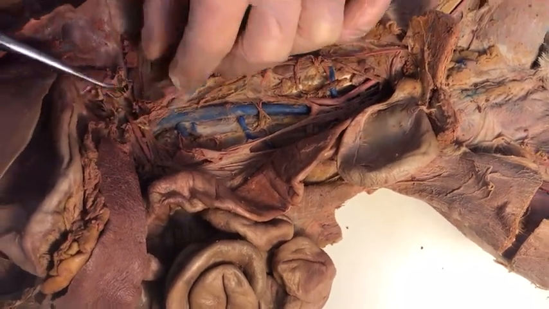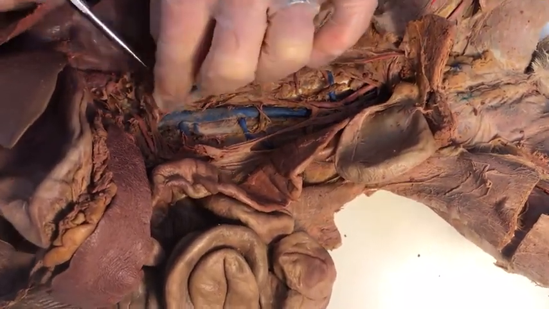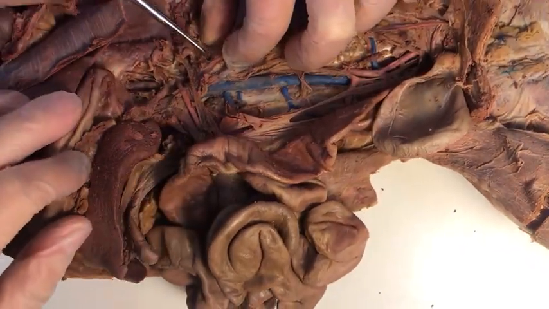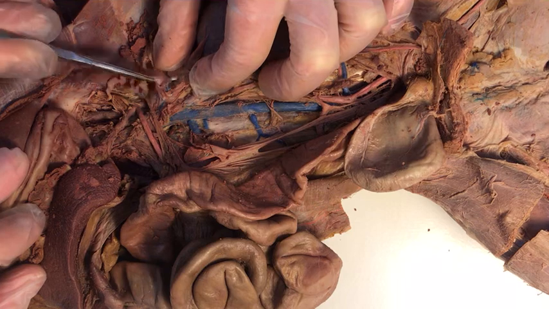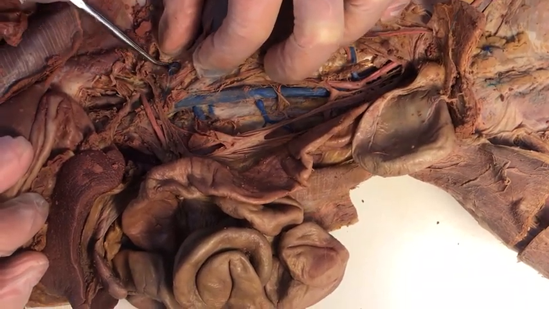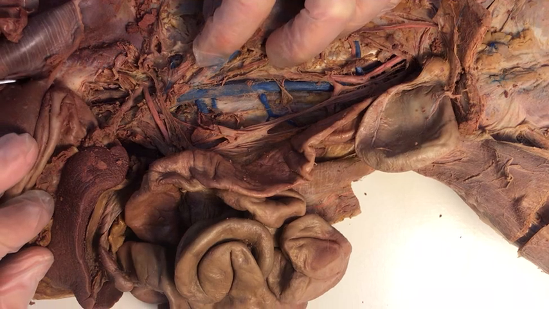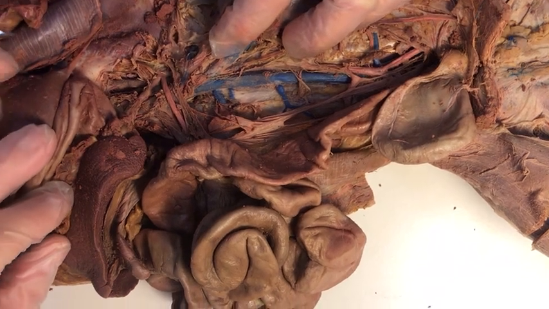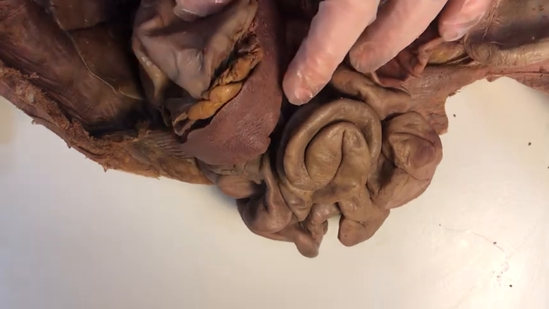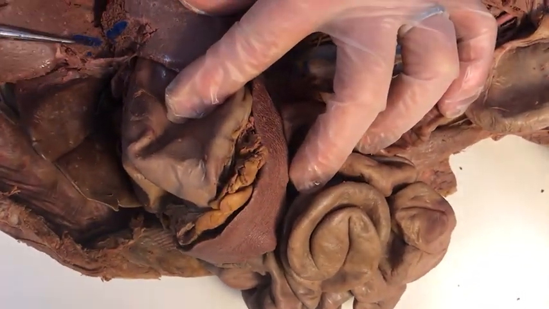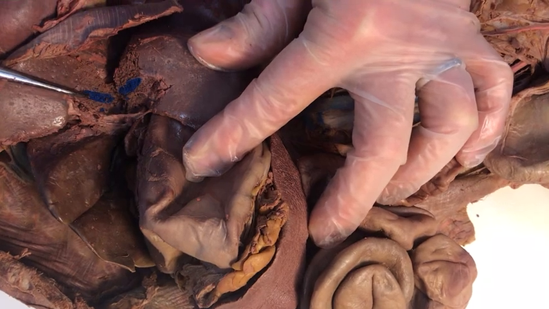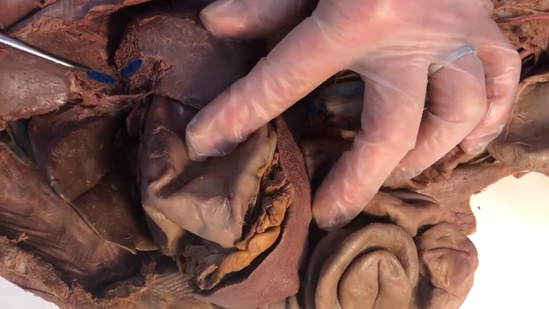Superior to that, we're going to see the adrenal lumbar vein, which is coming across the adrenal gland. Here's the adrenal gland, and the adrenal lumbar vein is moving across that. Moving superiorly, we're going to see the hepatic vein. We have cut the liver, and now we can see the large blue hepatic vein, which was running through the liver, will join to the inferior vena cava.